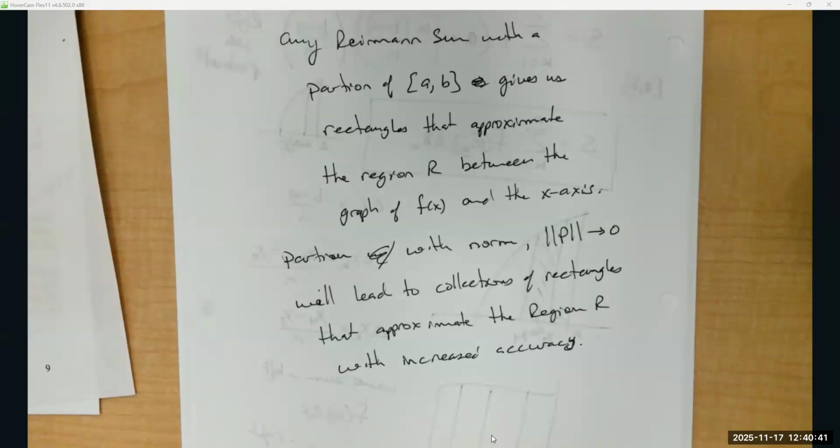Any Riemann sum with partitions of a and b gives us rectangles that approximate the region. Why does it approximate the region? And what region is it talking about? Okay, what do you think region means? That's what you get from this first paragraph. I just read it out to you.